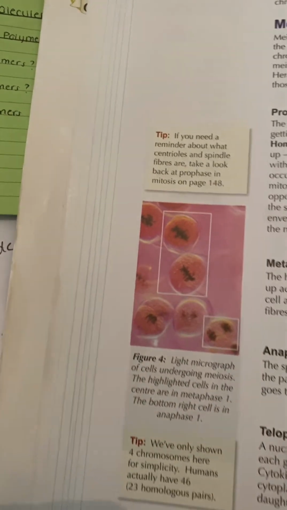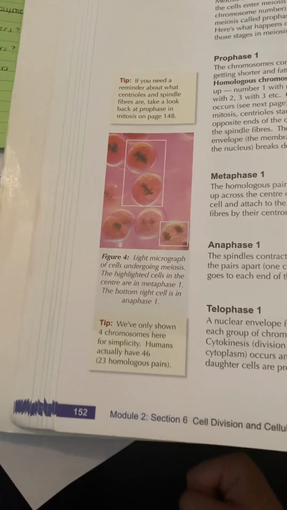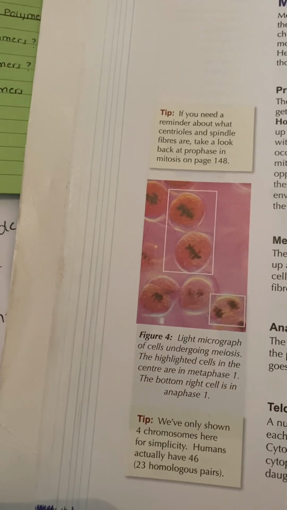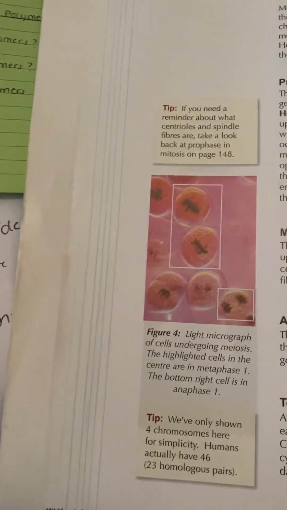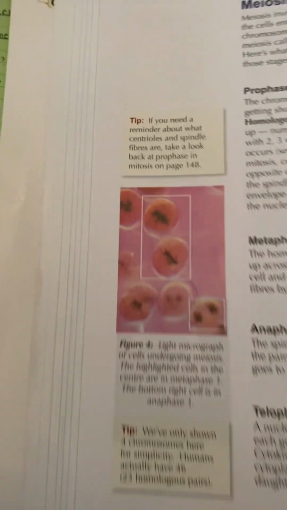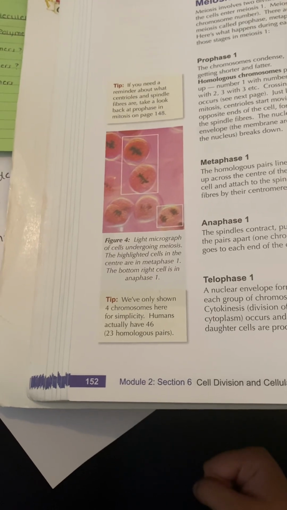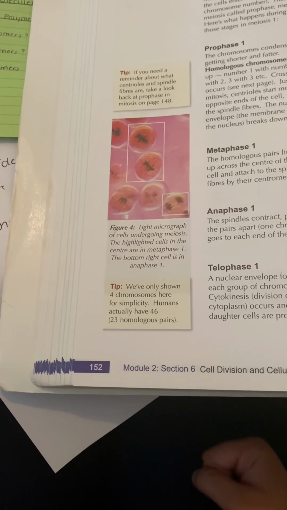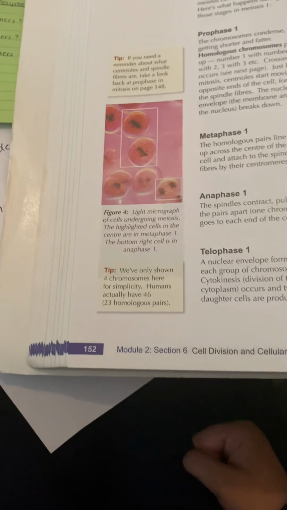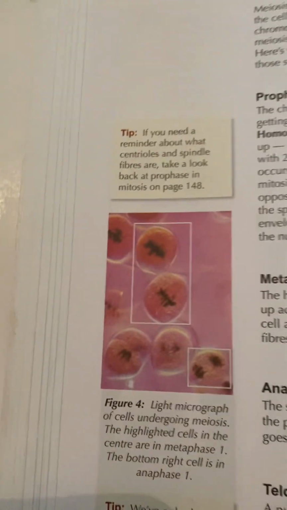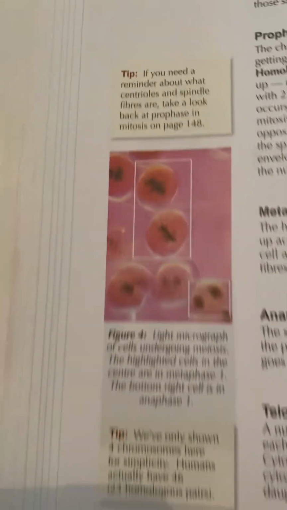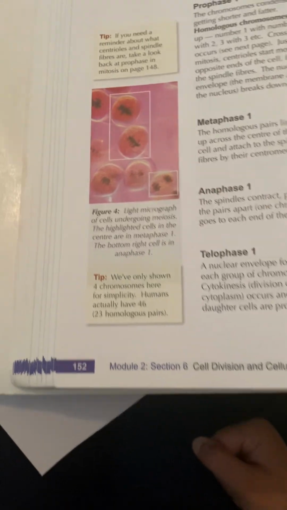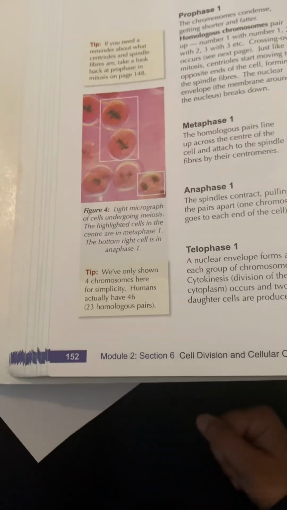In metaphase 1, the homologous pairs line up across the centre of the cell and attach to the spindle fibers by their centromeres. In anaphase 1, the spindles contract, pulling the pairs apart. 1 chromosome goes to each end of the cell.